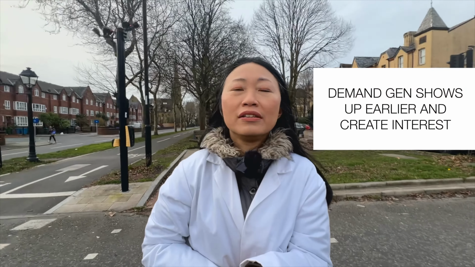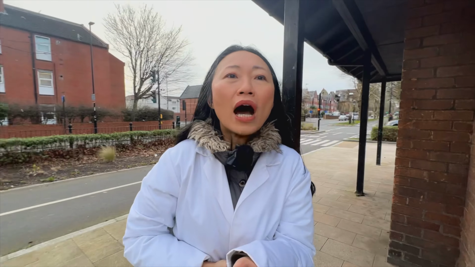So the easiest way to think about this is search and shopping catch people who are already looking. Demand gen shows up earlier and creates the interest. And PMax blends everything together, then shifts budgets to whatever it thinks will hit your CPA or ROAS target. So how does demand gen actually work? Instead of keywords, demand gen is driven mostly by three things: your creatives, your audience signals, and your conversion goals. Google tests your ads across those feed-style placements, learns who engages, and then it targets the people who are most likely to take the next step, which could be a click, view, sign up, or buy.